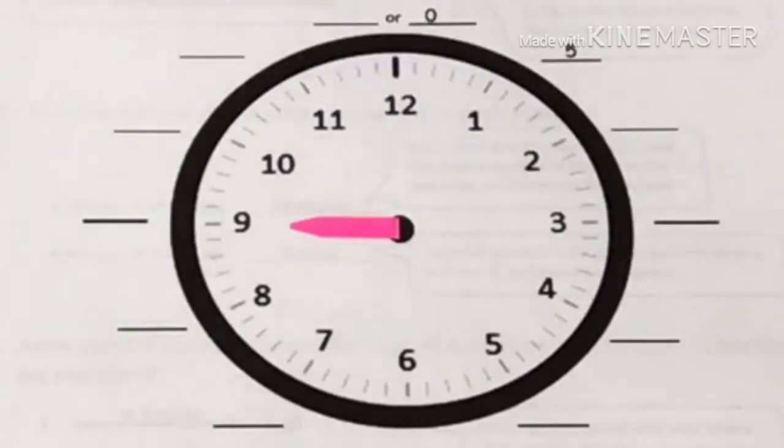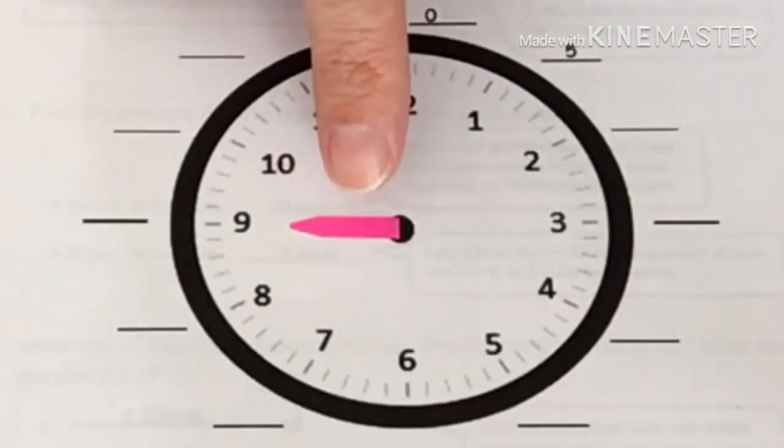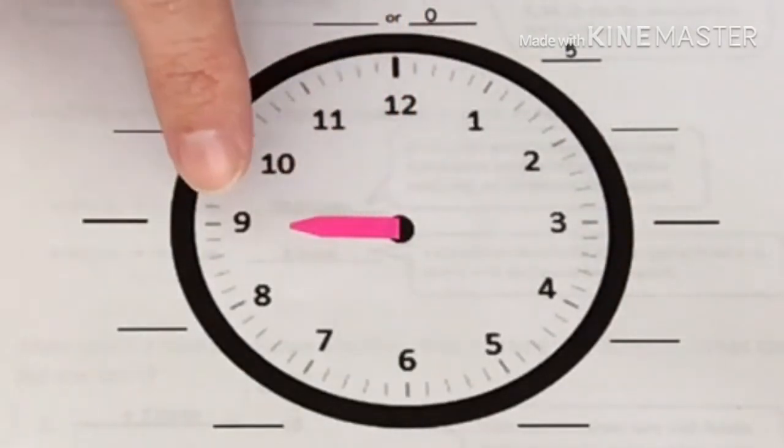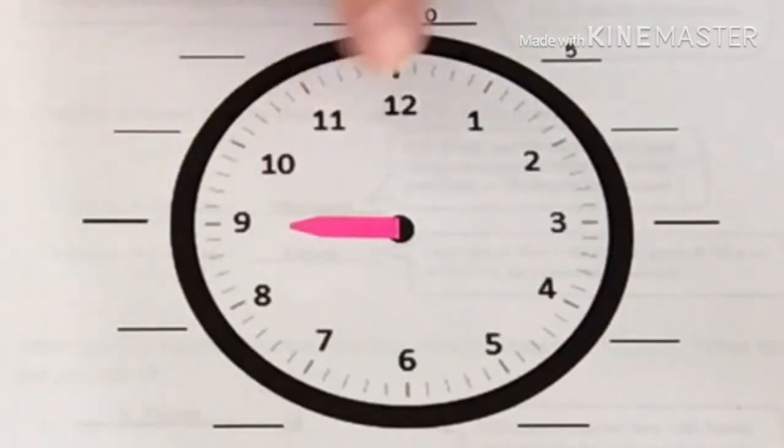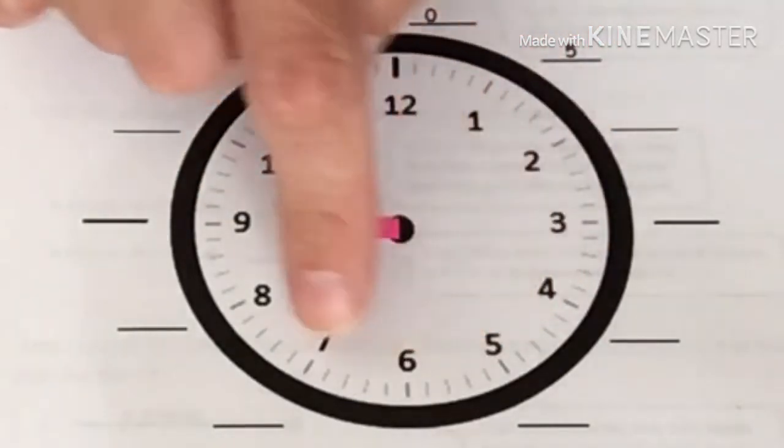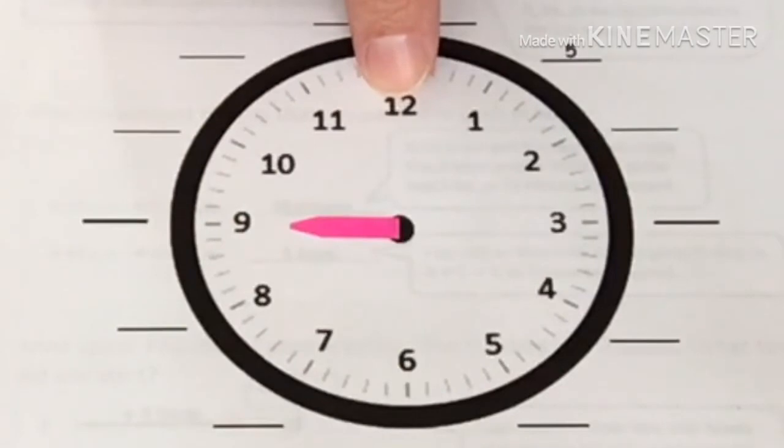A very important thing to consider when you're reading the analog clock is that the hours hand points at the hours, and yes, the hours is the number that you see printed, written right there on the face of the clock.